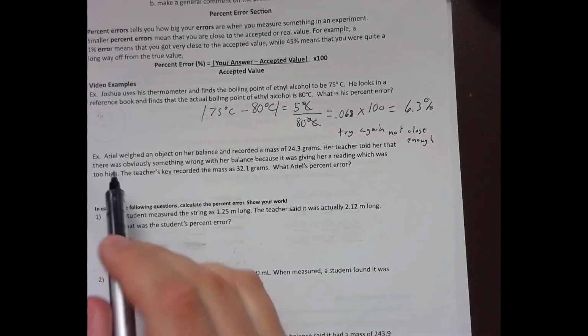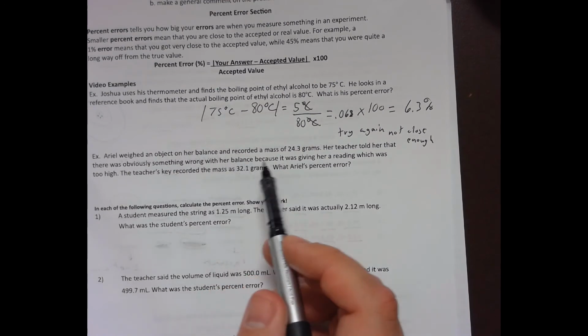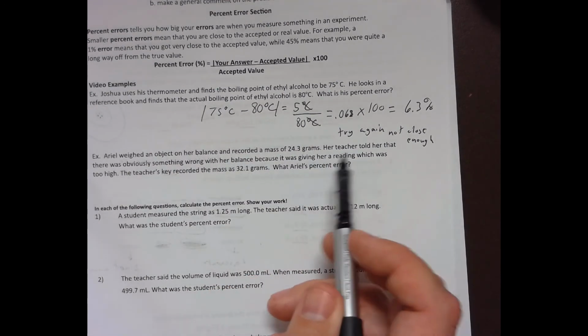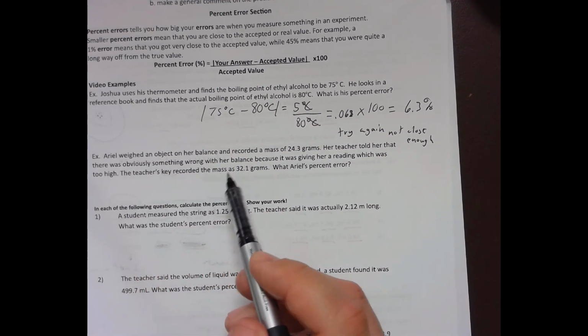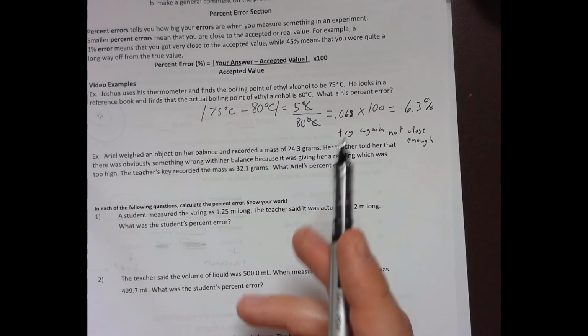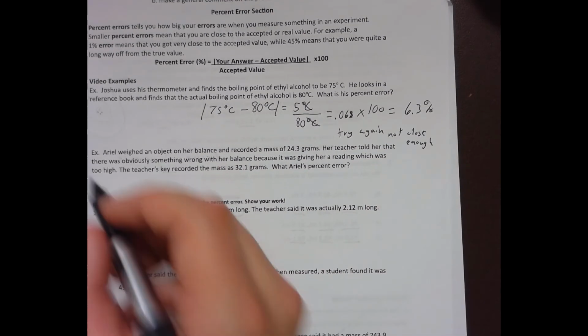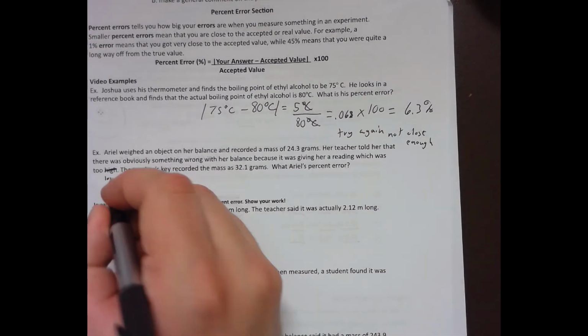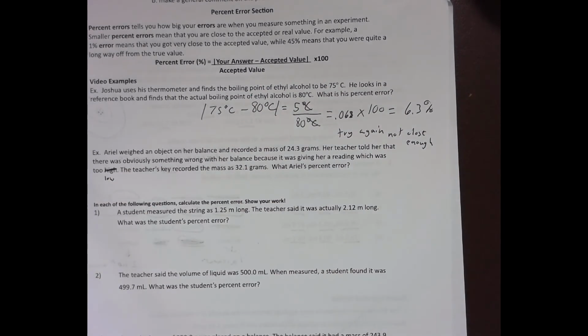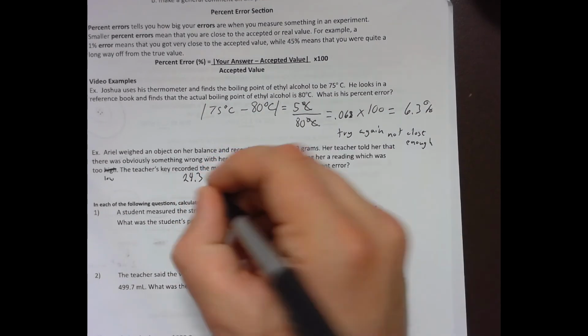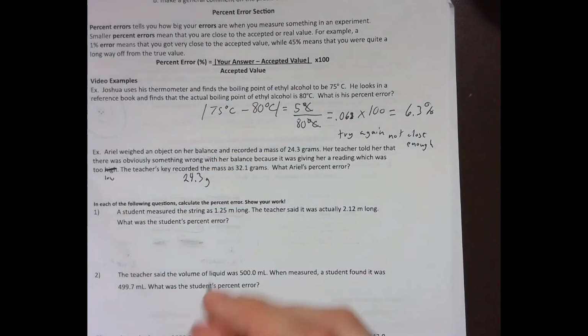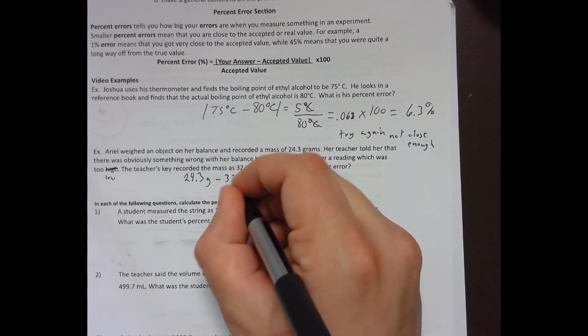Now, Ariel weighed an object on her balance and recorded a mass of 24.3 grams. Her teacher told her that there was obviously something wrong with her balance because it was giving her a reading in which it was too high. It was actually too low. The teacher showed the recorded mass was actually 32.1 grams. So in this case, our gathered value is 24.3 grams, and our known value is 32.1 grams.